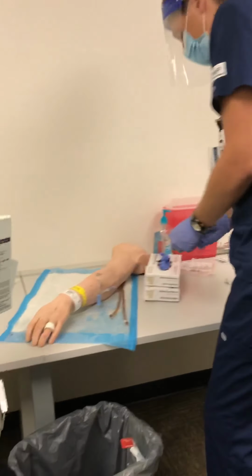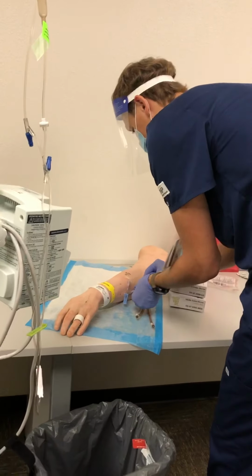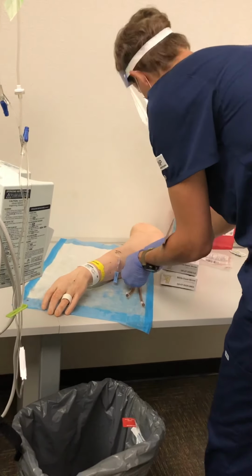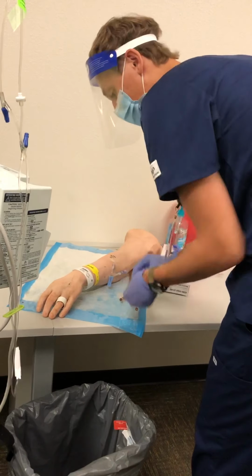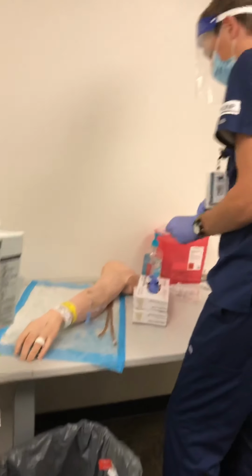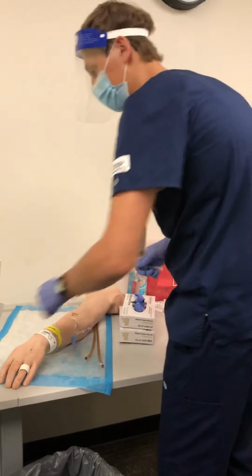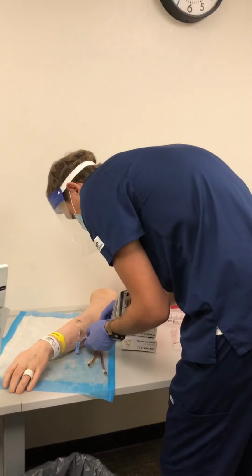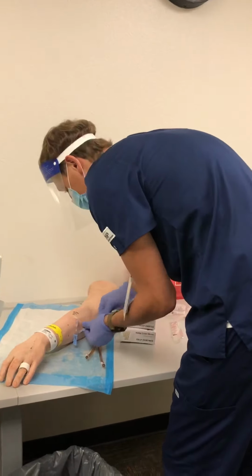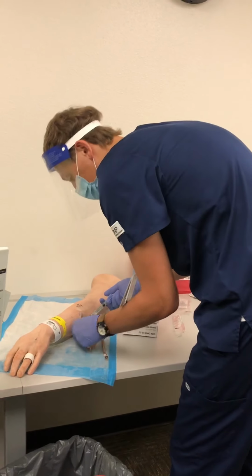I can then clean the hub one last time before I flush with the saline flush to make sure that all the medication has been instilled. Make sure to unlock this.